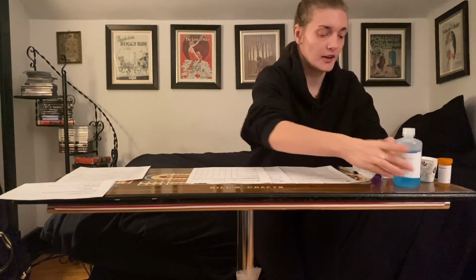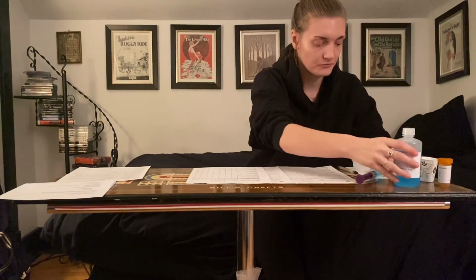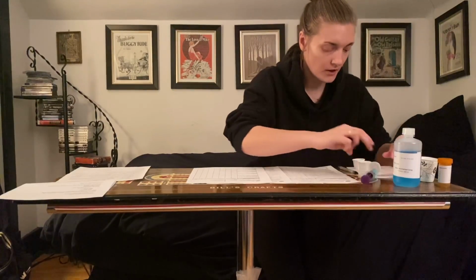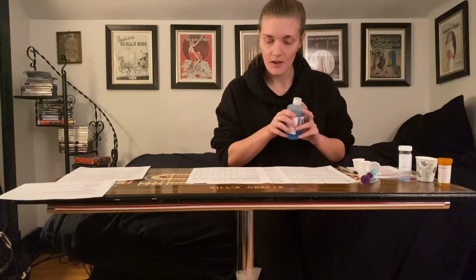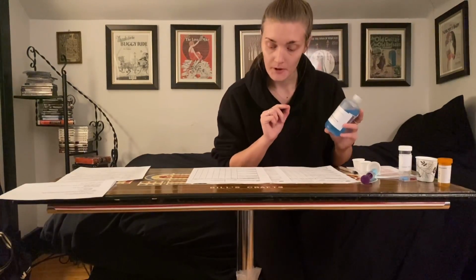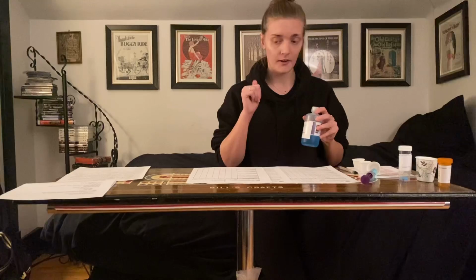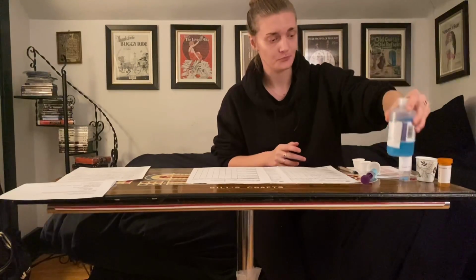And just double checking that we do have 10, just because eyes can play tricks. Perfect. And then right route, oral. Perfect. And then time and frequency, every 4 to 6 hours PRN for pruritus. So we're giving her that at 1000 hours.